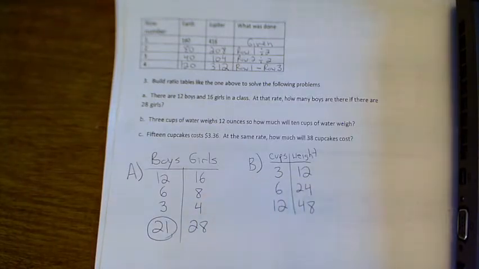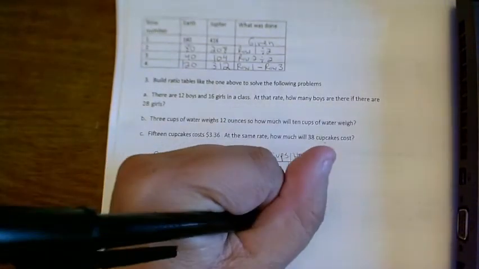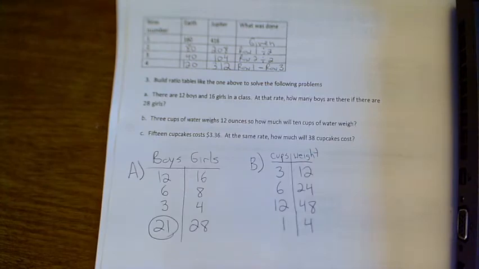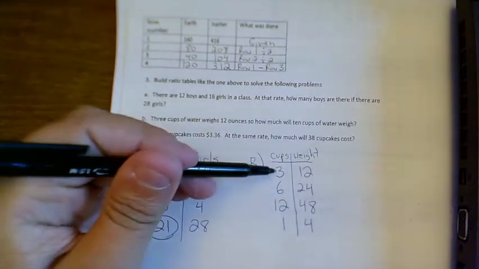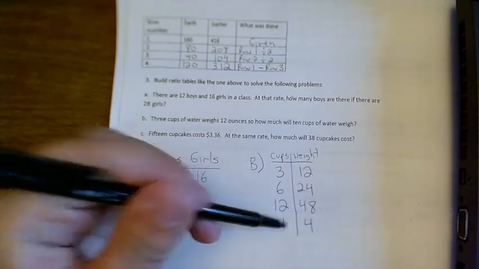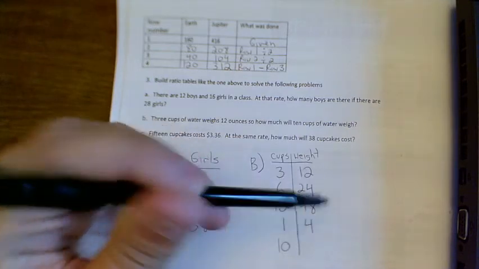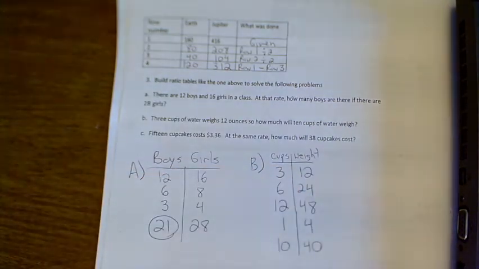If I divide by 3, I can figure out what 1 is supposed to be. 1 would be 4. So then 3 and 6 and 1 make 10. So that would be 12, 24, 4, so 40. So 10 cups would weigh 40 ounces.